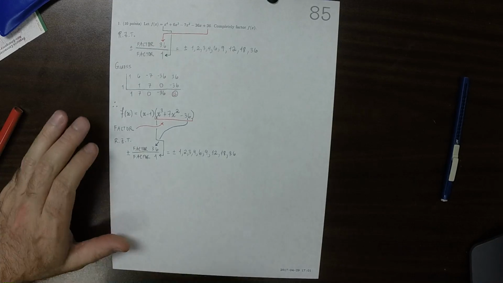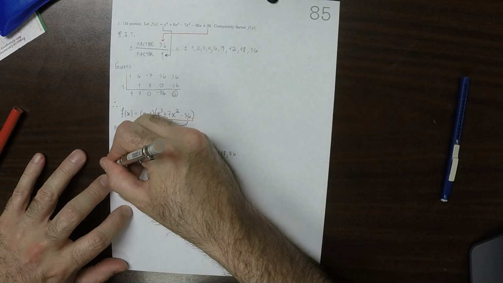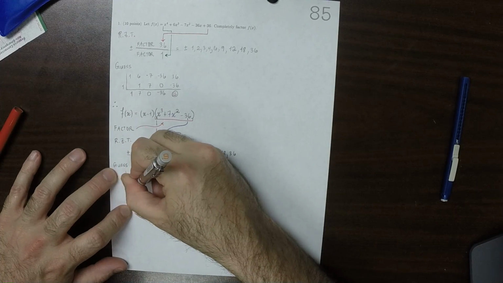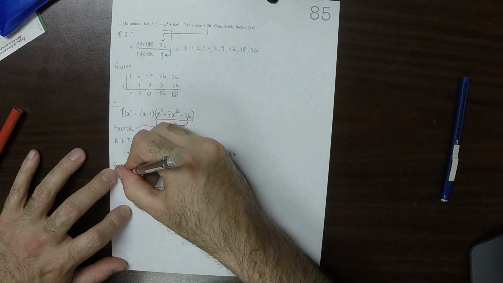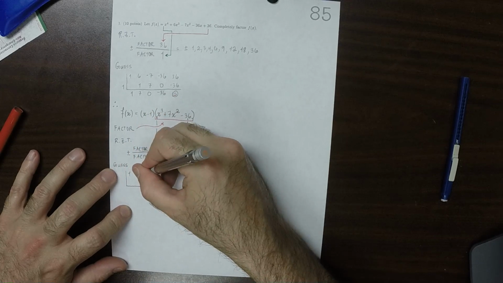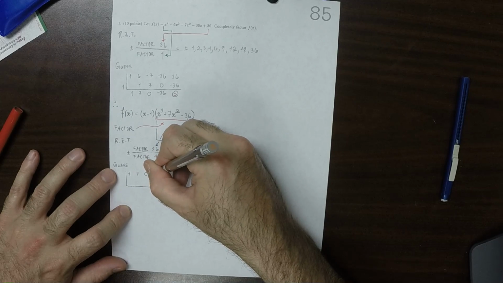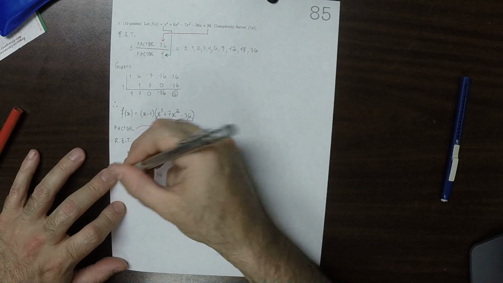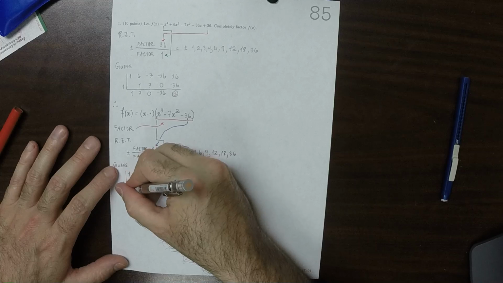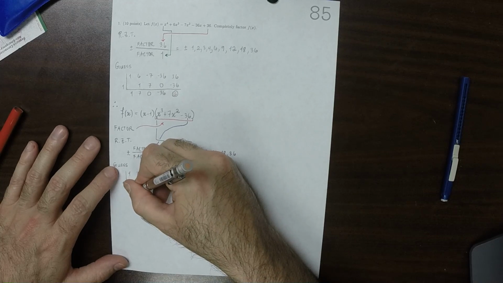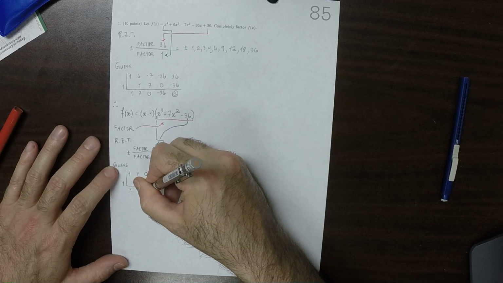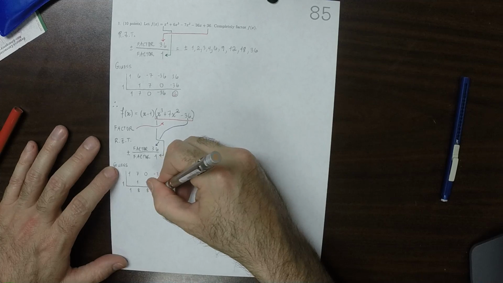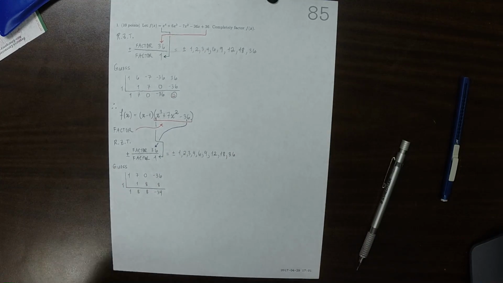Okay. So now there's, again, nothing better to do than guess. So let's guess 1. So 1, 7, 0, negative 36. Okay, so carry that down and then multiply, add, multiply, add, multiply, add. Okay, so 1 is off the list.